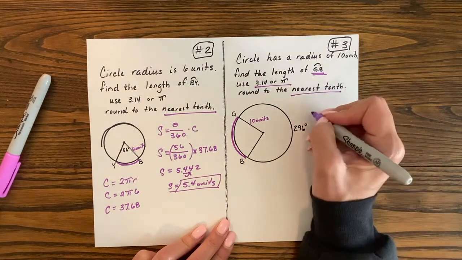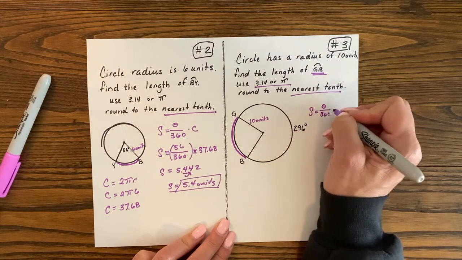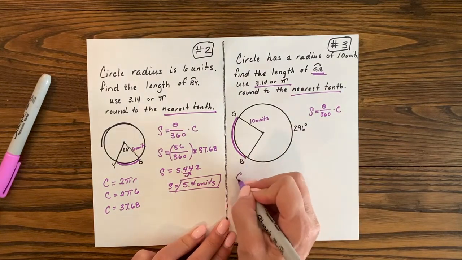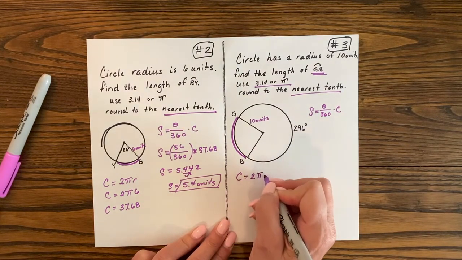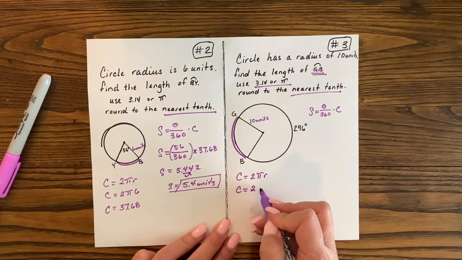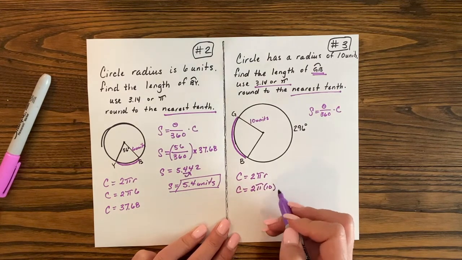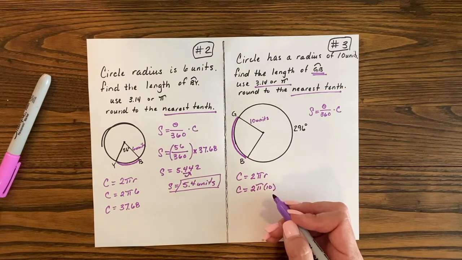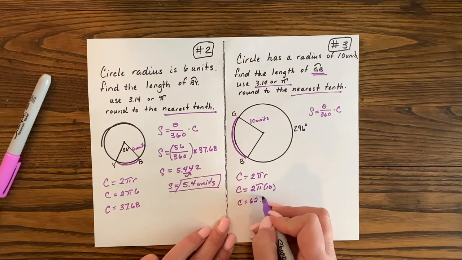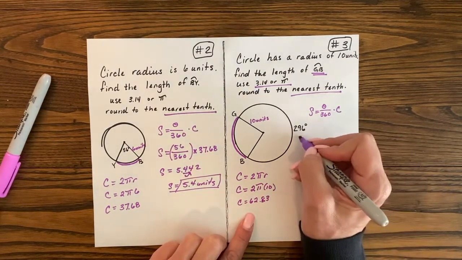So we have our formula again, S equals theta divided by 360 times C. Well, C we don't have again, so C equals 2 times pi times R. So C equals 2 times pi times 10. And I seem to think that we did this one already, but our answer here is going to be 62.83. So I'm going to use this one in my formula.